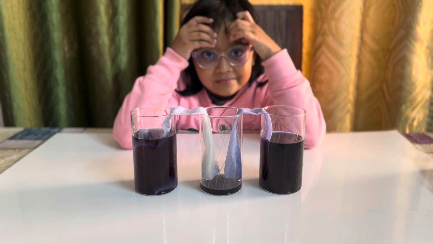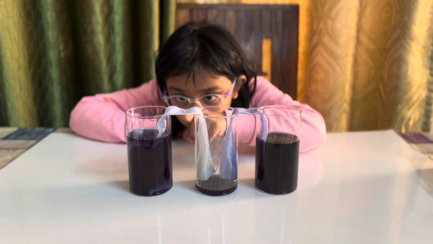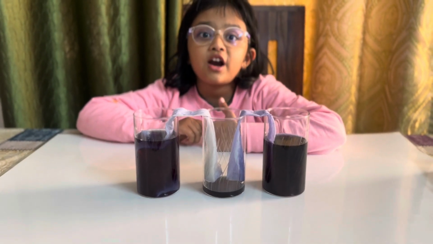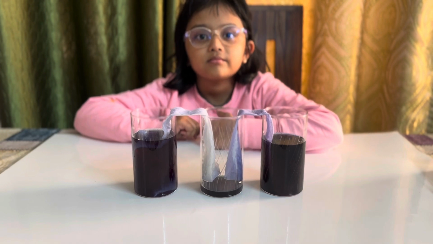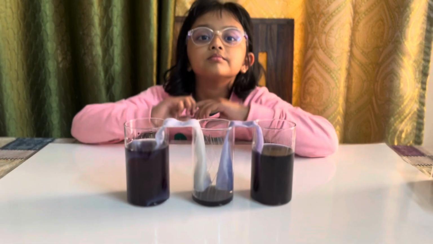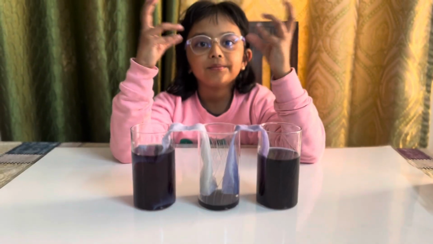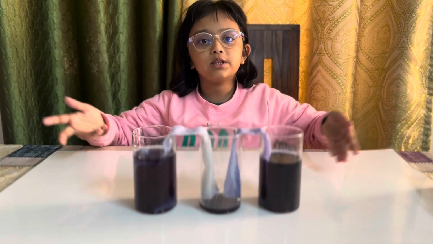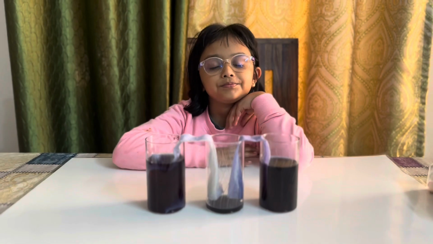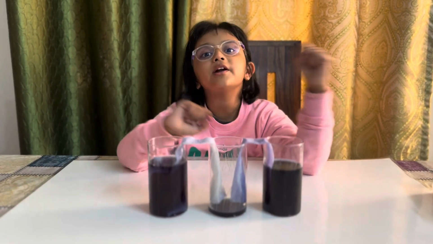Capillaries are very narrow tube-like things in which the liquid flows without any external forces, such as gravity. An example of such capillary action is how roots absorb water from the soil. Roots absorb the water from the soil and bring it to all parts of the plant, and the mechanism roots use is also capillary action.